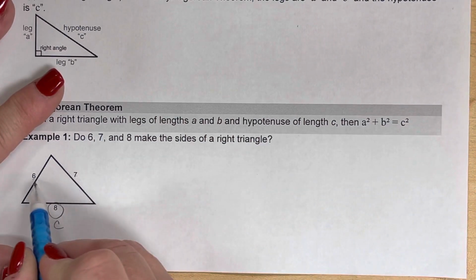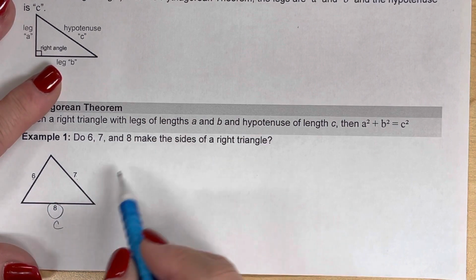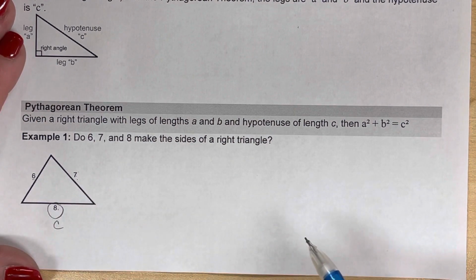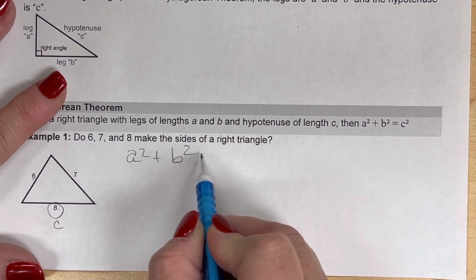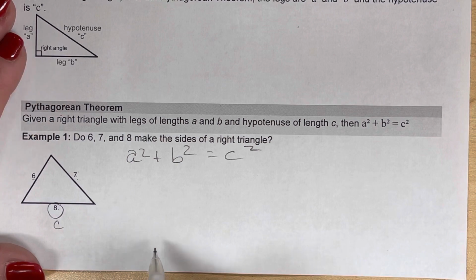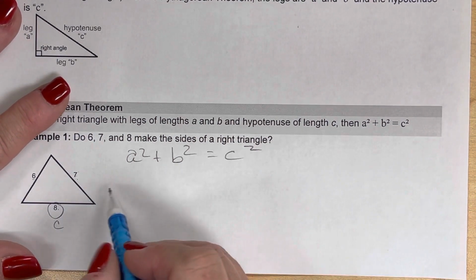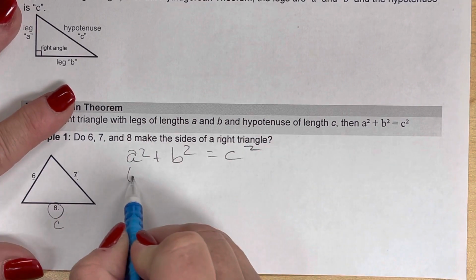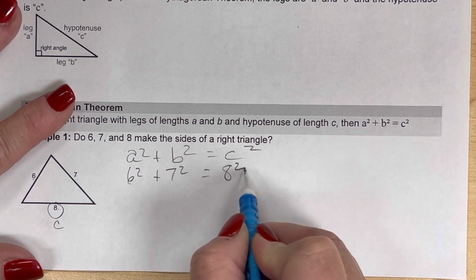So it doesn't matter which one of these come first, but you're going to use the Pythagorean theorem to see, is that a true statement? A squared plus b squared equals c squared. Is that a true statement? If it is, then this is in fact a right triangle. So I'm just going to do this one first. 6 squared plus 7 squared equals 8 squared.